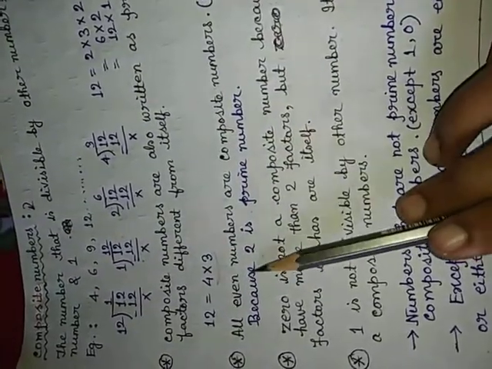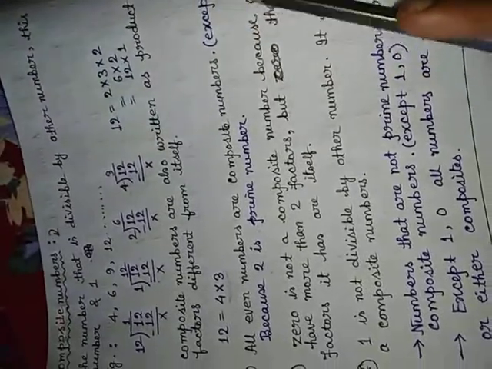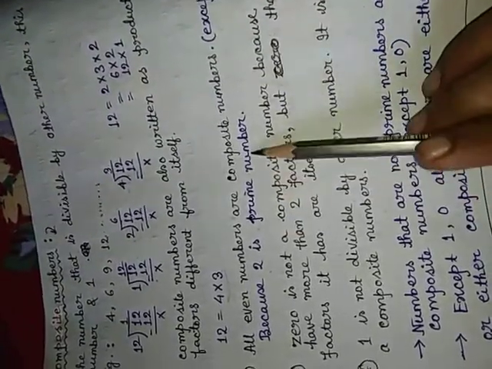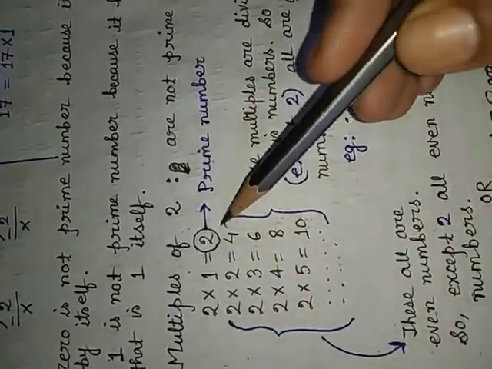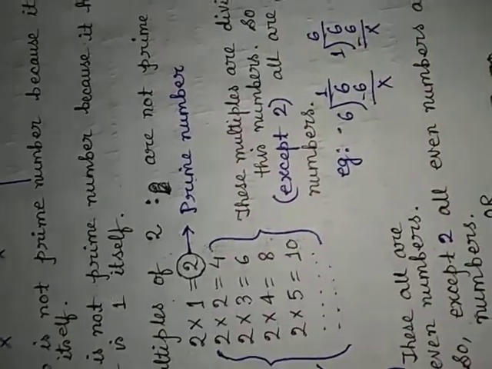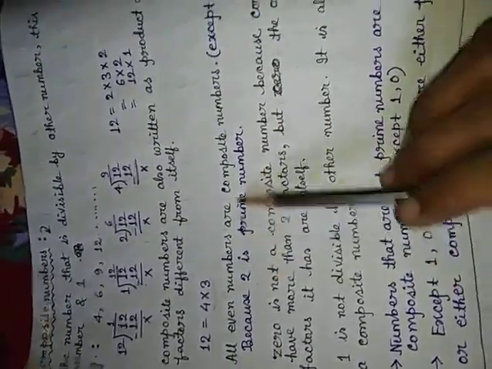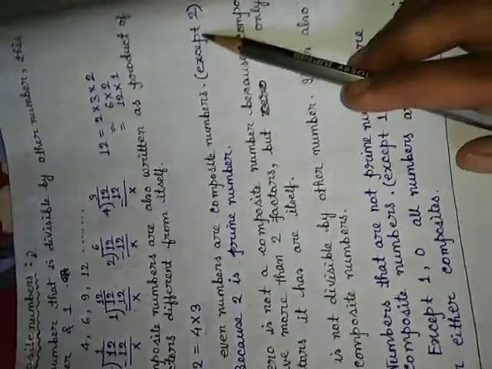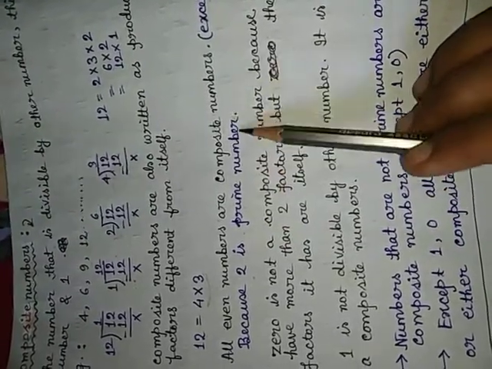Now, all even numbers are composite numbers except 2, because 2 is a prime number. These are all even numbers and they are composite numbers because they are not prime numbers, except 2. That's why it is written that all even numbers are composite numbers except 2, because 2 is the only prime number that is even.